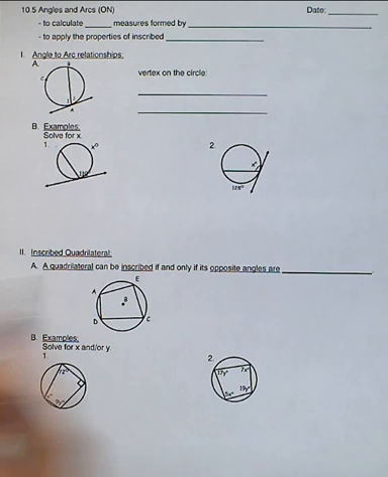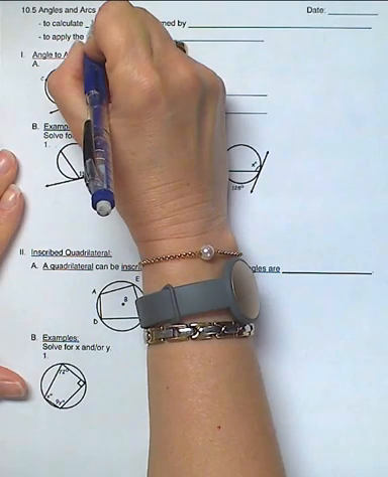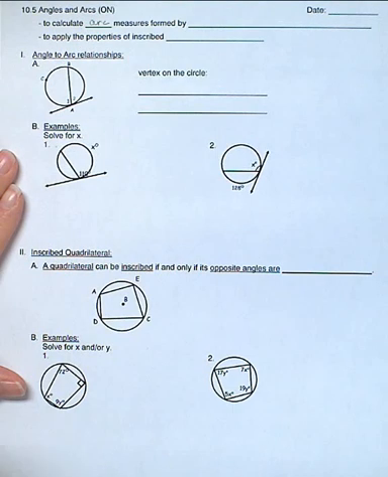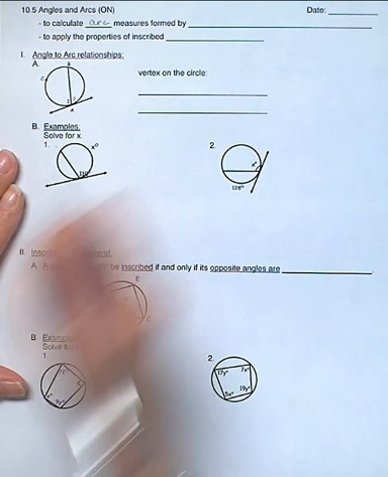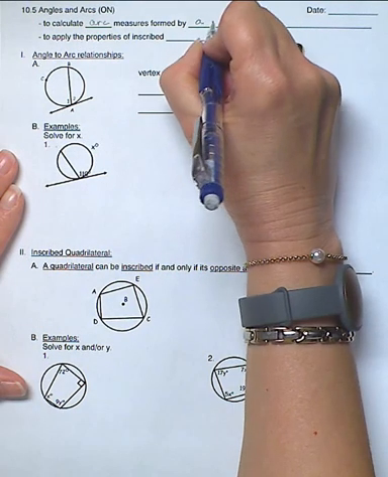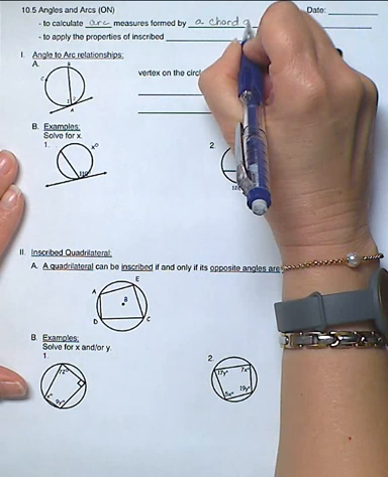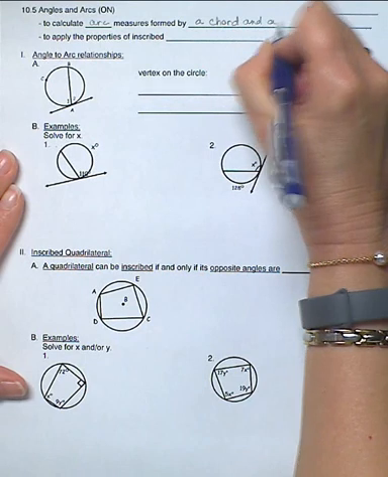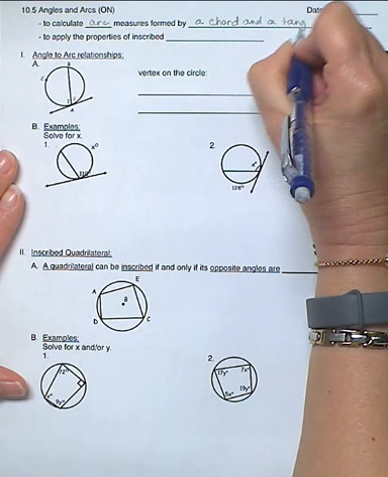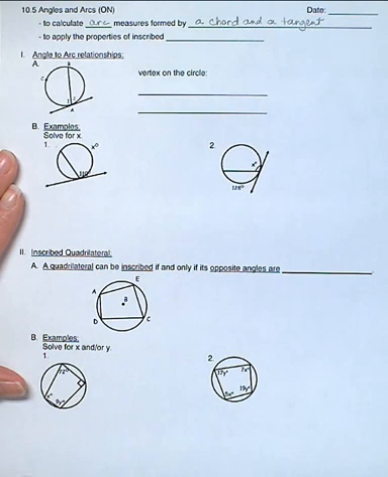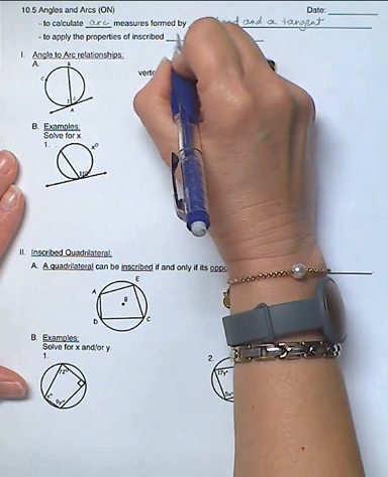So we're going to be able to calculate arc measures formed by a chord and a tangent. We're going to be able to apply the properties of inscribed quadrilaterals.